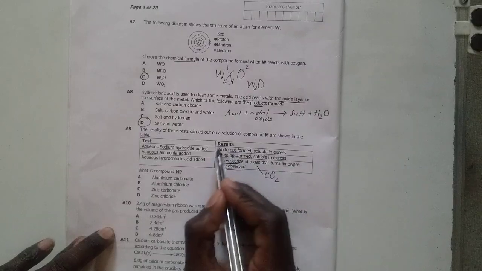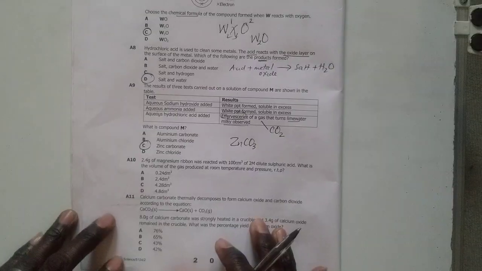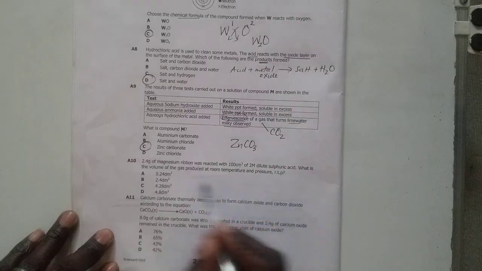Because you are able to see effervescence and lime water turns milky, it simply means that carbon dioxide was produced. So such a compound should contain a carbonate. The one that produces a white precipitate which is soluble in excess is zinc. So it should have been zinc carbonate. That's the correct one. Please go through your qualitative analysis notes and look at that. It will help you.